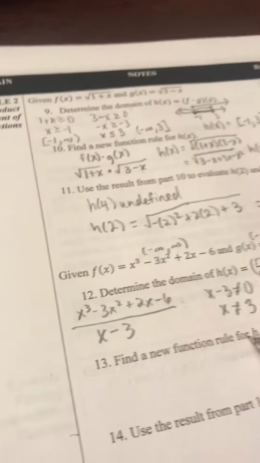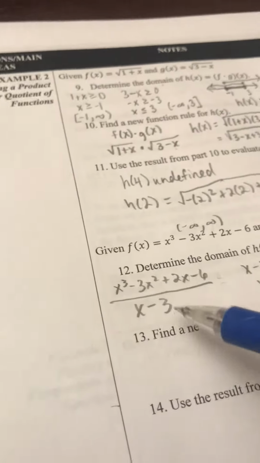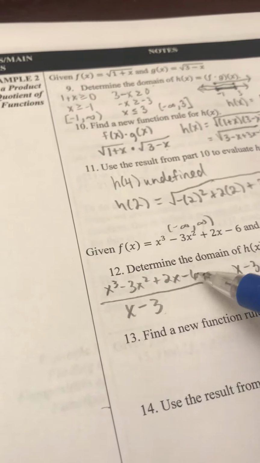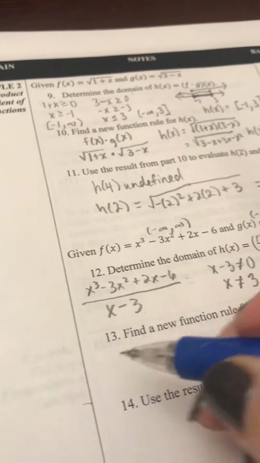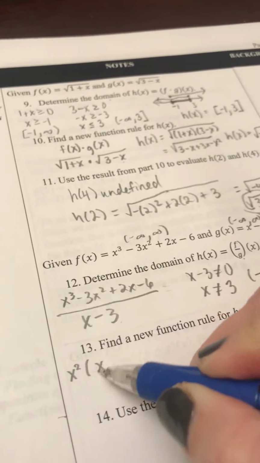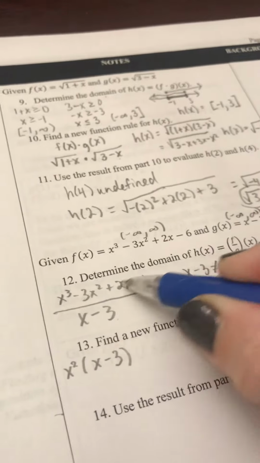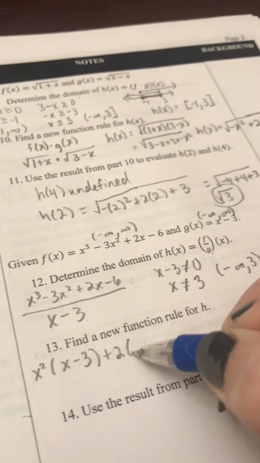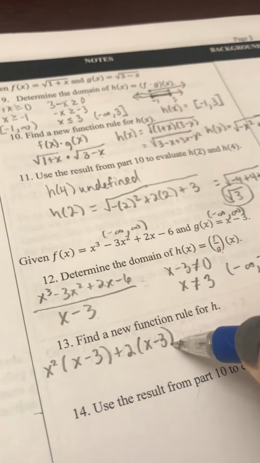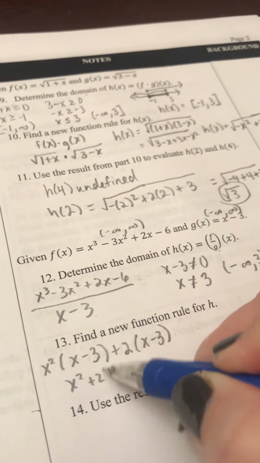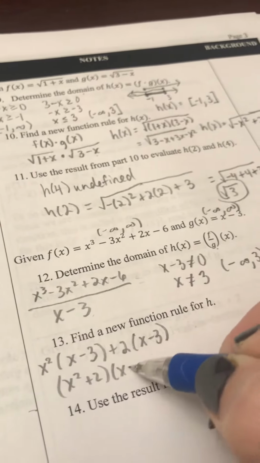Now, to find the new function rule, we've already got the function written. We just need to simplify. So can we factor this out? Well, it's 4-term factoring. This is the 2 and 2 method. So we pull out the GCF out of the first two. We can take out x squared, and then that would be x minus 3. Out of these two, I can take out a 2, so plus 2 times the quantity x minus 3. And then that's going to factor to be x squared plus 2 times the quantity x minus 3.